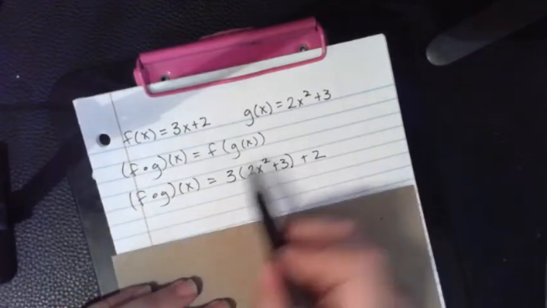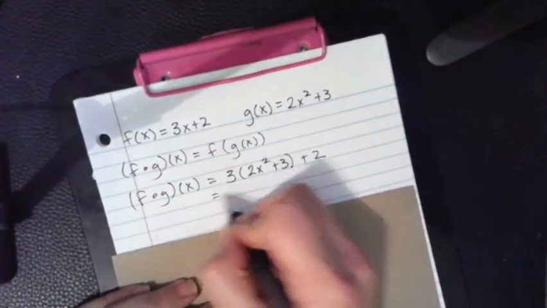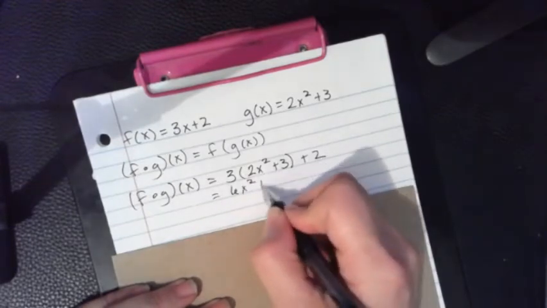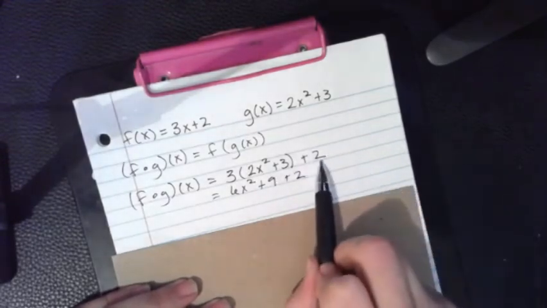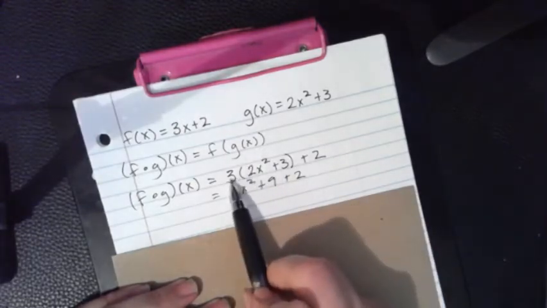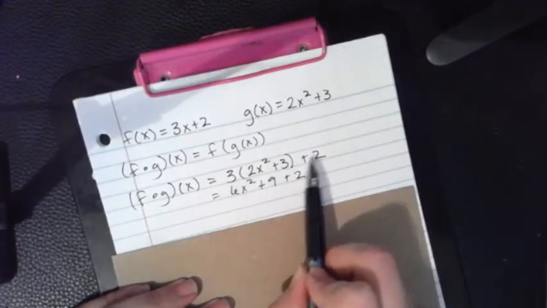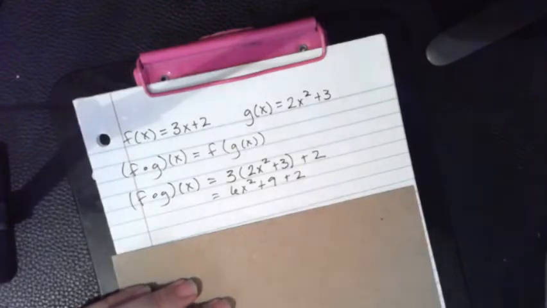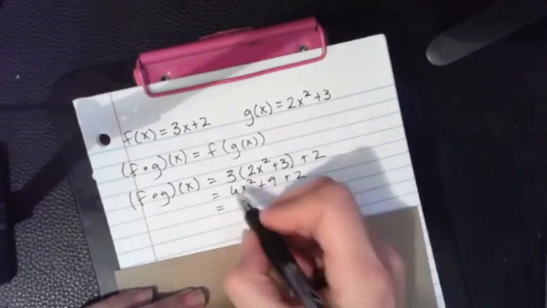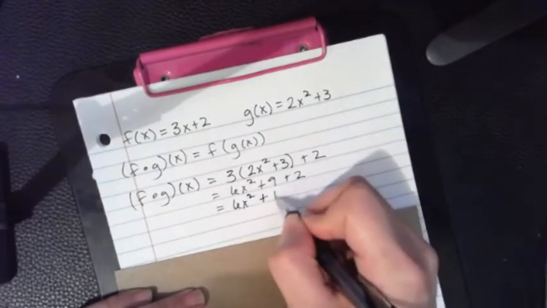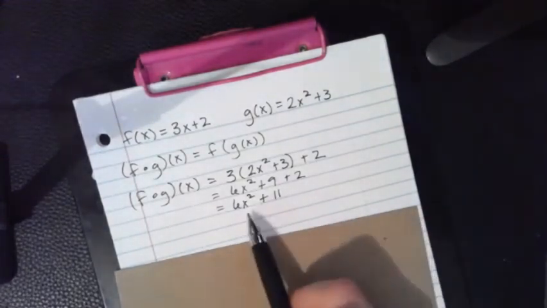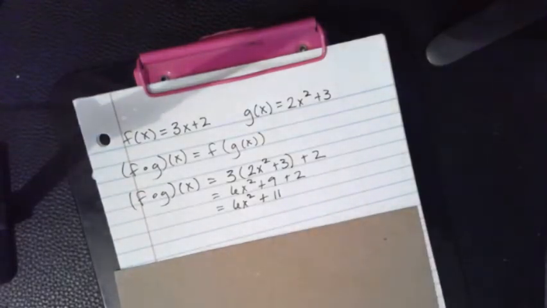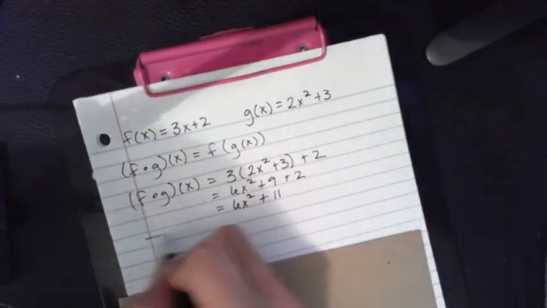And now I need to simplify. So I'm going to go ahead and distribute this 3 into my parentheses. So I end up with 6x squared plus 9 plus 2. Don't forget this 2 on the outside of the parentheses. Don't accidentally take this 3 and multiply it over here by the 2. Okay, it's not in the parentheses. It's not being distributed to that. And finally, we can simplify. We end up with 6x squared plus 11. And again, the domain here, as you can see, we ended up with something that was quadratic. So it is going to be all real numbers still. So that's our first one.